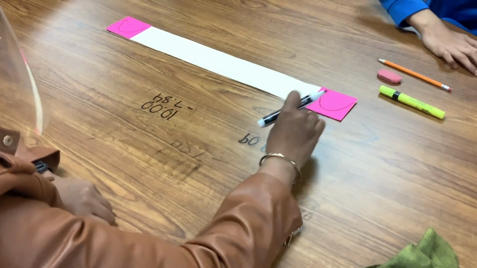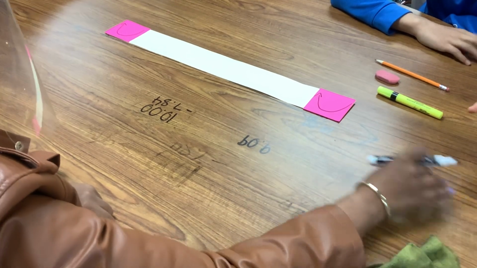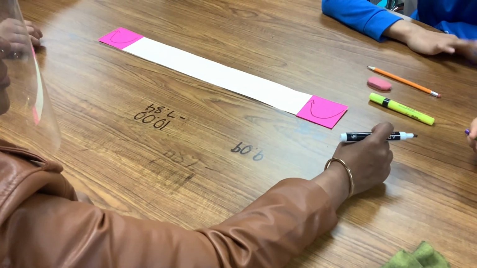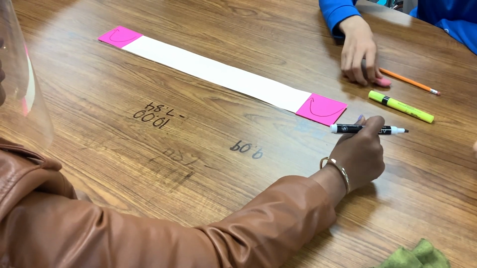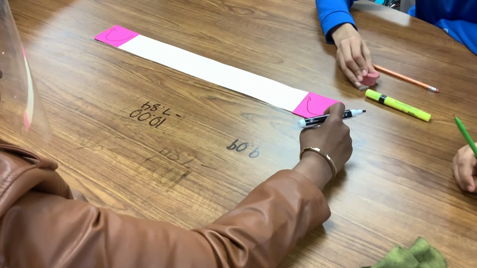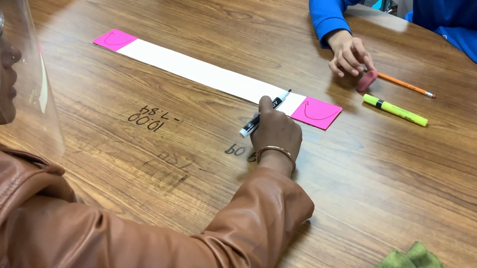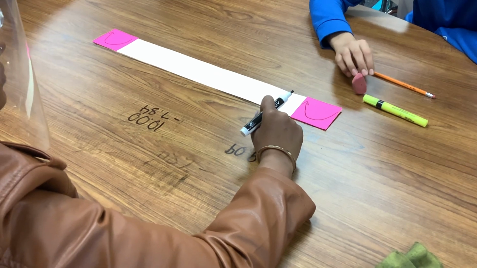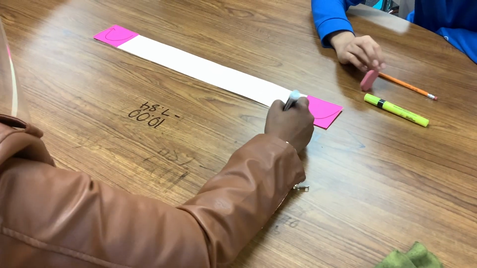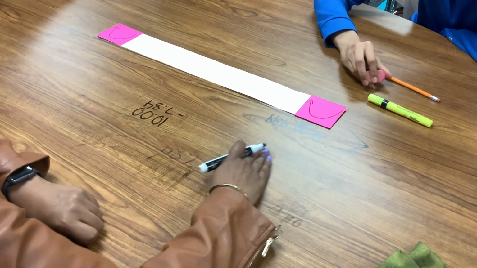So I want you to think about this. If I give you $10, what is this hundredth equivalent to in money? That would be like a penny, right? So if I took away a penny from $10, how much would that be? $9.99. Very good, right? So what would this number be? 9 and 99 hundredths.